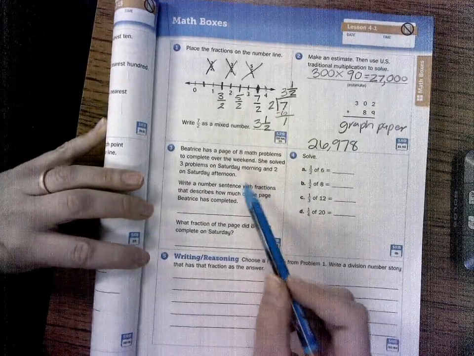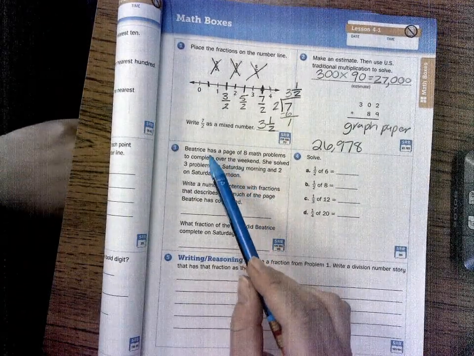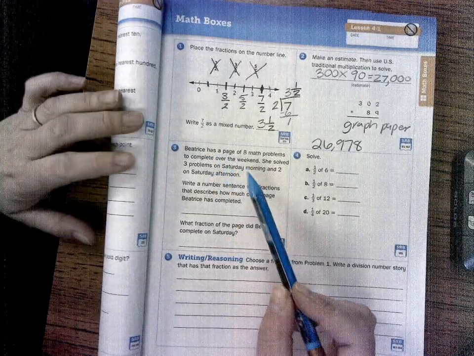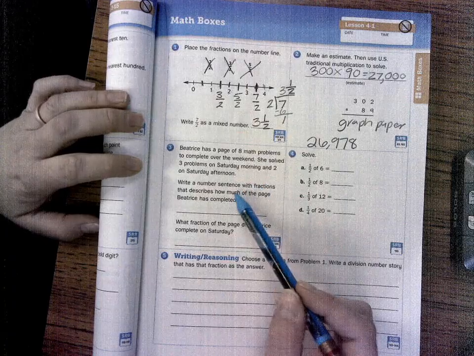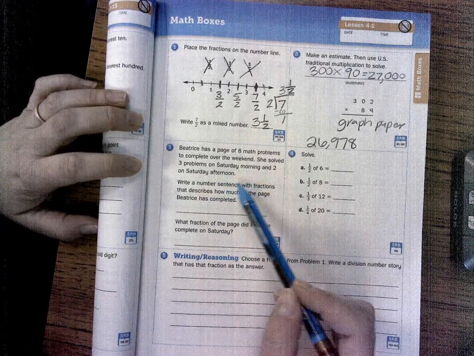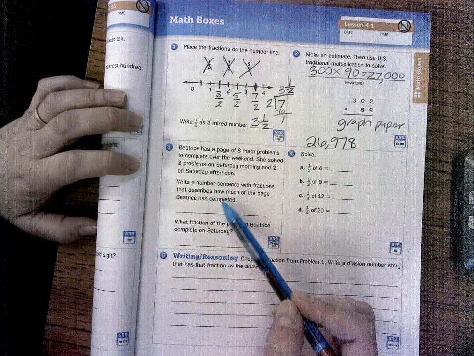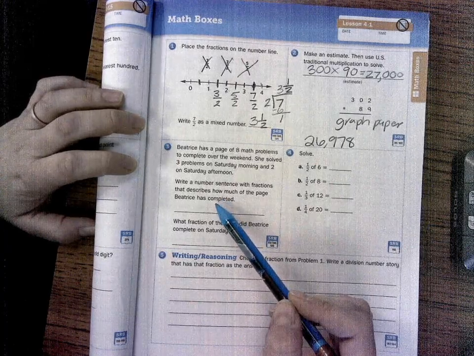Alright, we're going to go ahead and continue working on problem 3. Beatrice has a page of 8 math problems to complete over the weekend. She solved 3 on Saturday and 2 more on Saturday afternoon. Write a number sentence with fractions to describe how much of the page Beatrice completed.